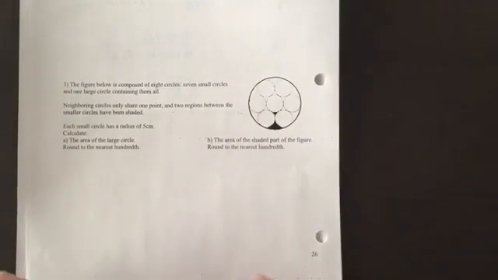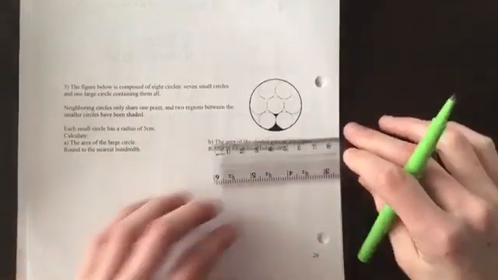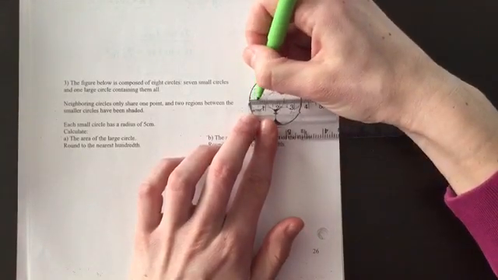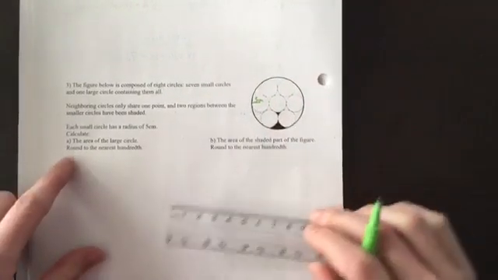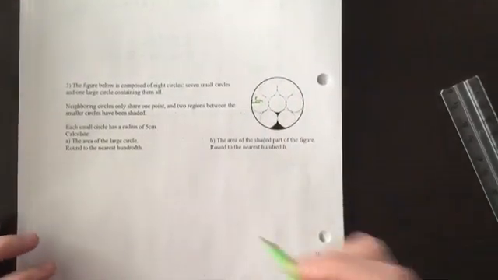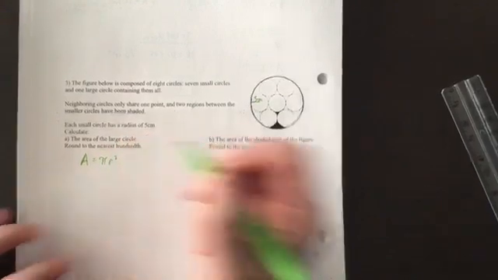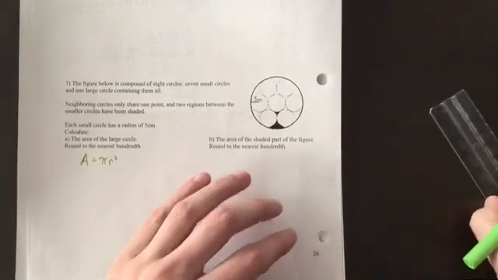Okay, so let's take a look at that. One of the key things we want to realize is that the radius of the small circle is 5 centimeters. So that means that right here, from here to here, is 5 centimeters. For A, we're going to calculate the area of the large circle. So we need to do area equals pi r squared. In order to do that, we need to know the radius of the large circle.